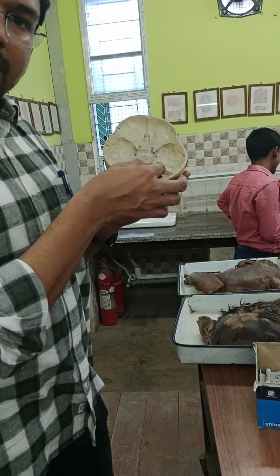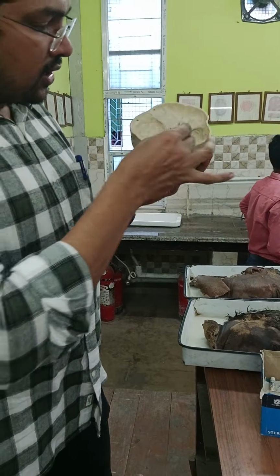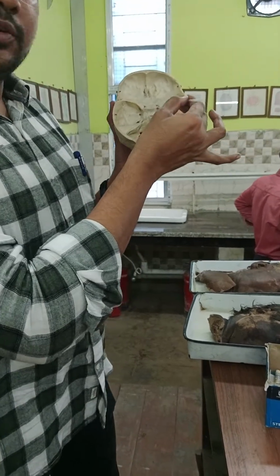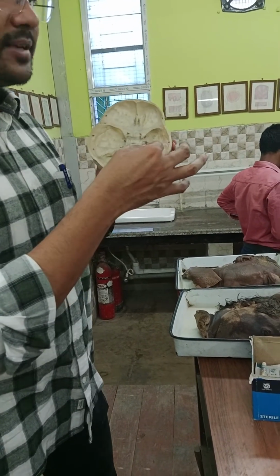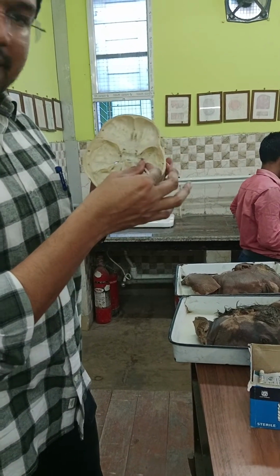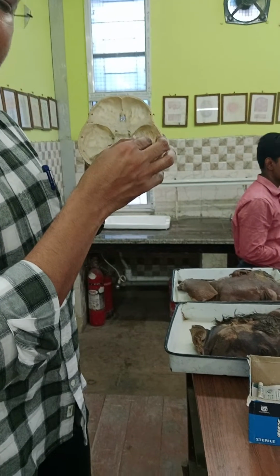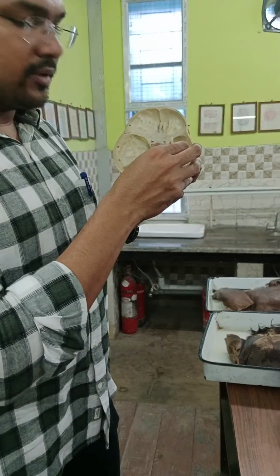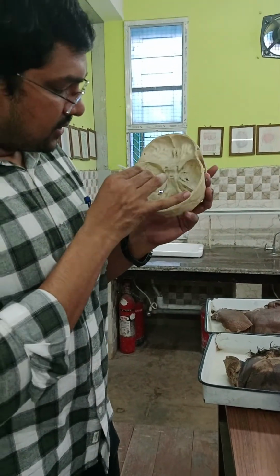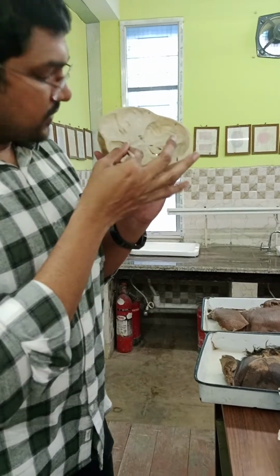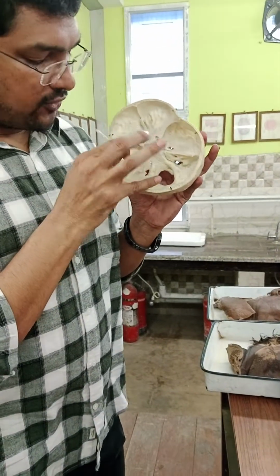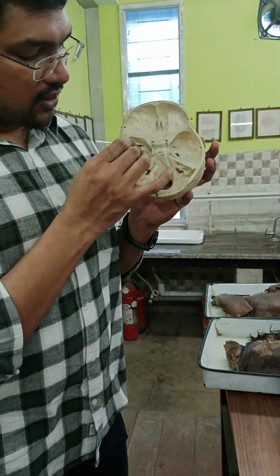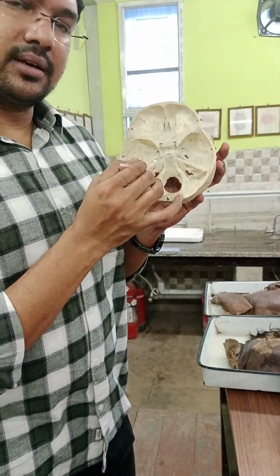Superior orbital fissure. If you follow the curvature of the greater wing, below the superior orbital fissure will be the foramen rotundum, which carries the maxillary nerve. Then followed by the foramen ovale, which carries the mandibular nerve, and then the foramen spinosum. So this is the order of arrangement along the curvature of the greater wing of the sphenoid.